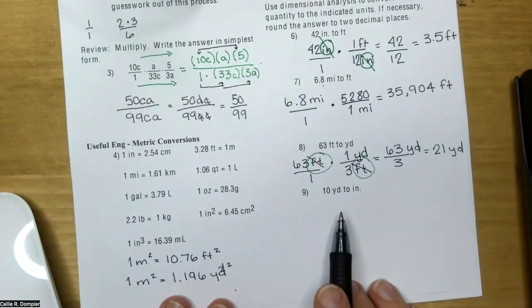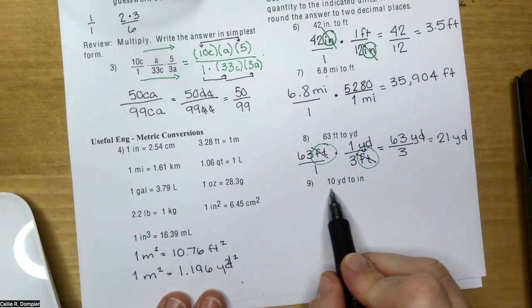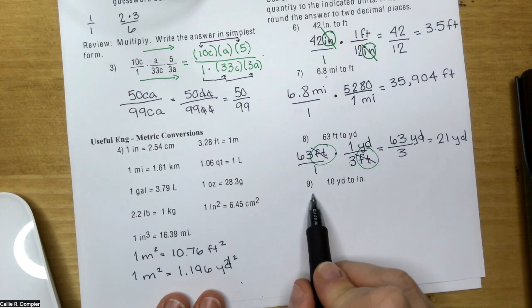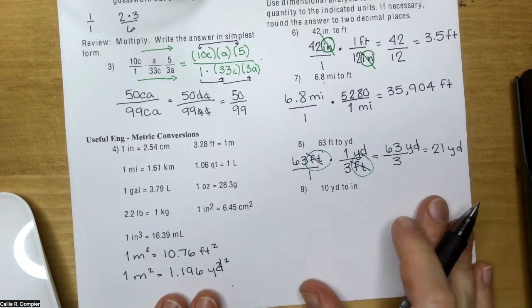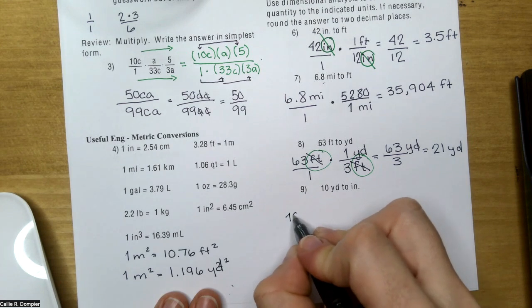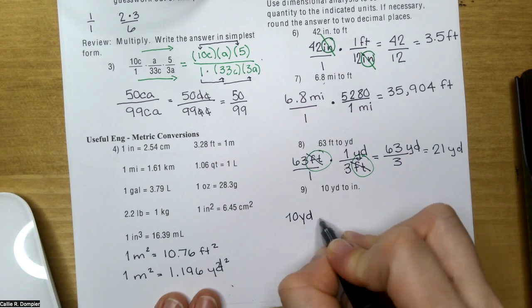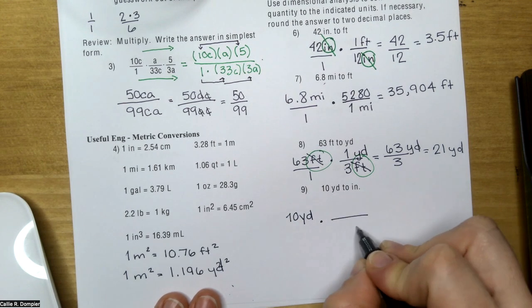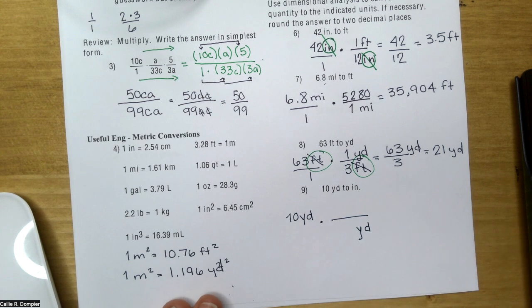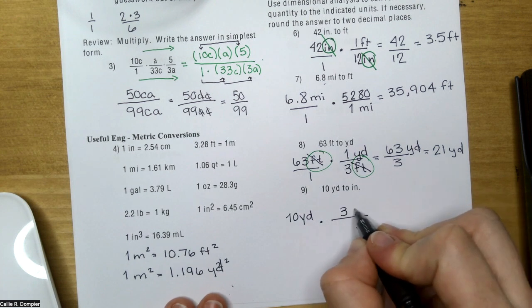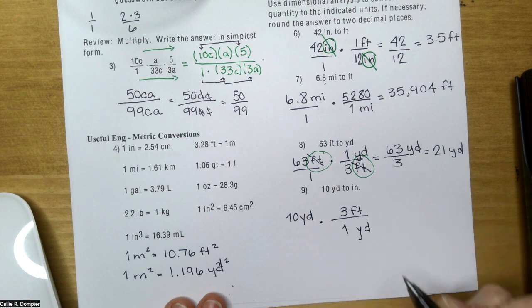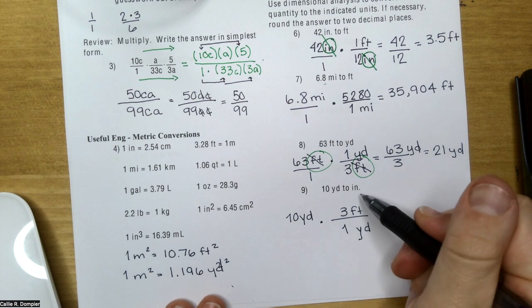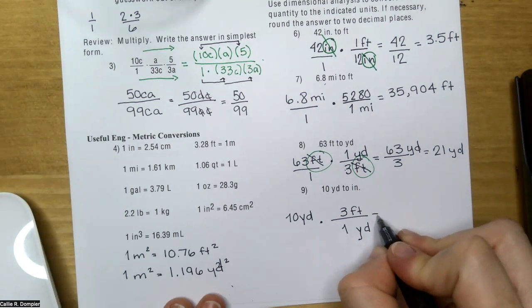10 yards, we're going to convert it into inches. So we have a really long path of 10 yards. How many tiny little inches are in it, right? Okay, so start with 10 yards. We're going to multiply it by an equivalent fraction that has yards in the bottom. What do we know about yards? Based on our tables, we can say that there are 3 feet in 1 yard. Now that doesn't get us all the way to inches, but we can do it again, okay?